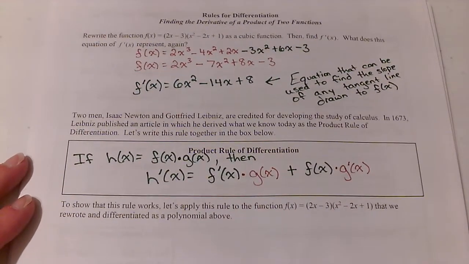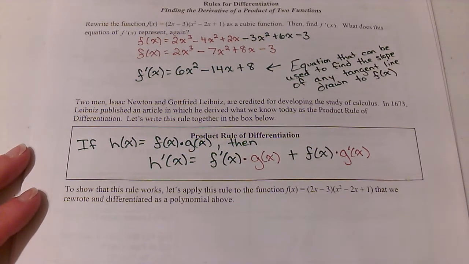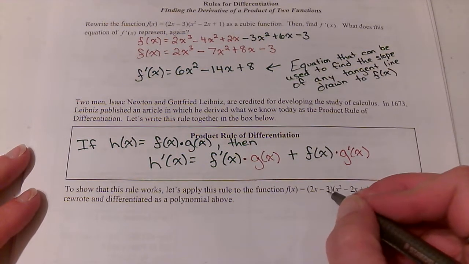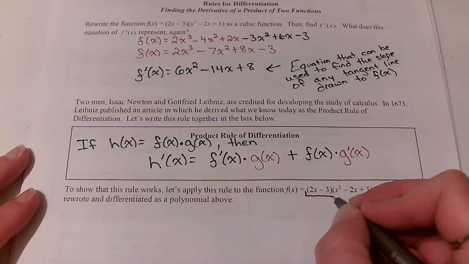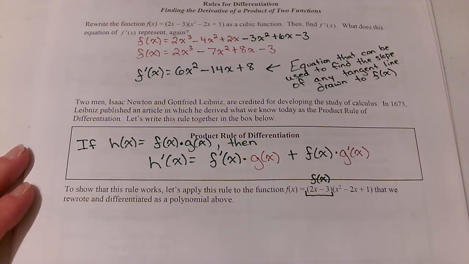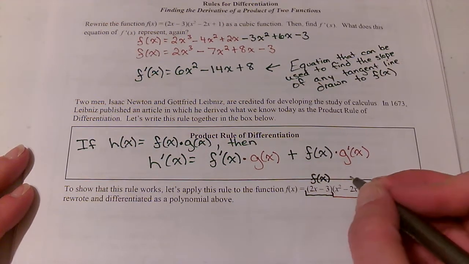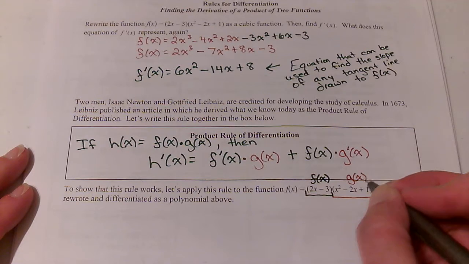So let's apply that to the one we just found. So if we do that, we are going to call 2x minus 3 our f of x. And that means x squared minus 2x plus 1 would be g of x.